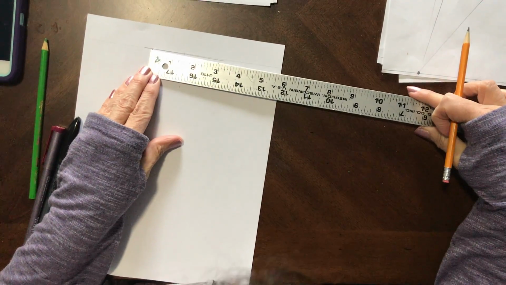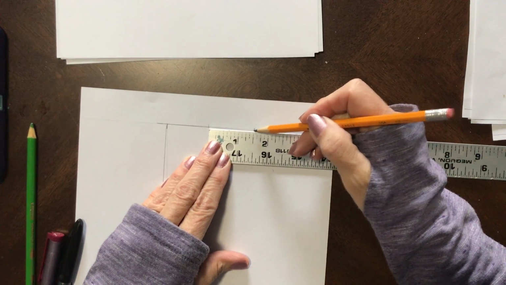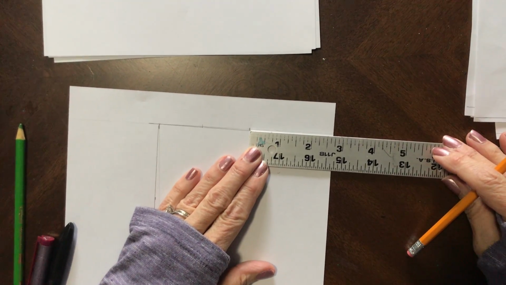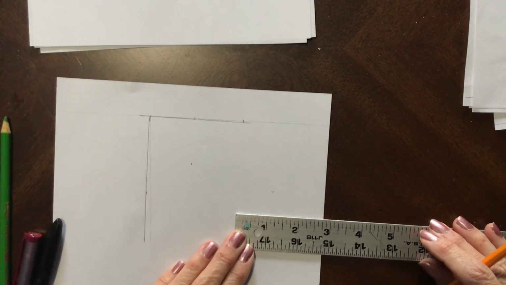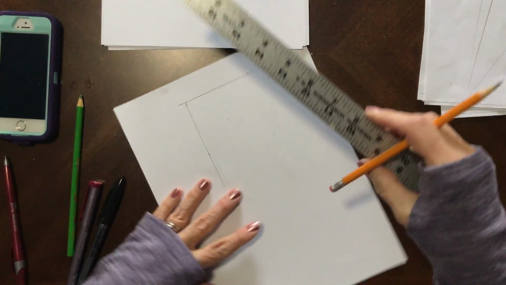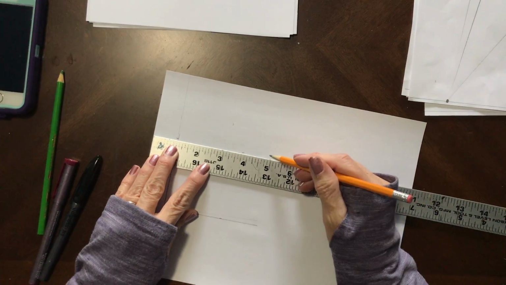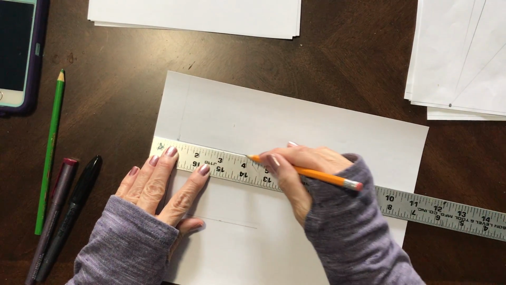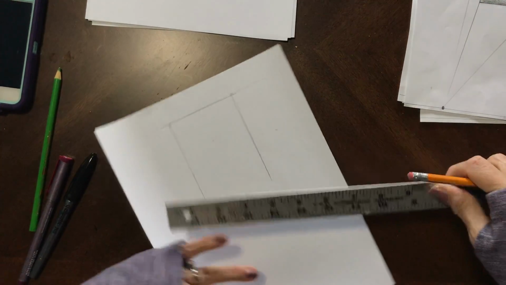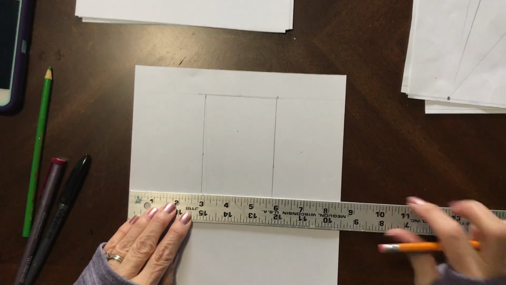And then I'm going to measure how far over, 1.5 to here, and it is right here. And I'm going to bring that down to 5 inches, which will give me a 4-inch letter. So that looks pretty good.